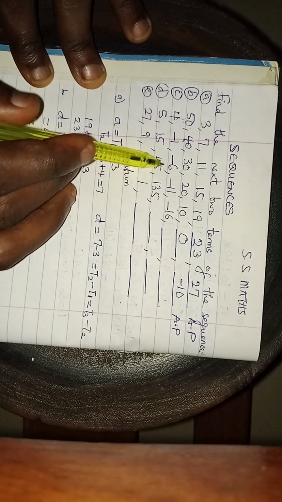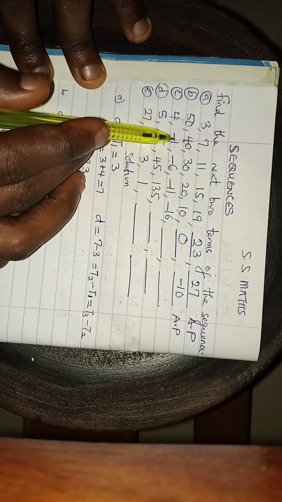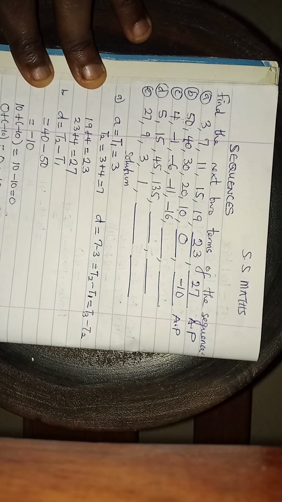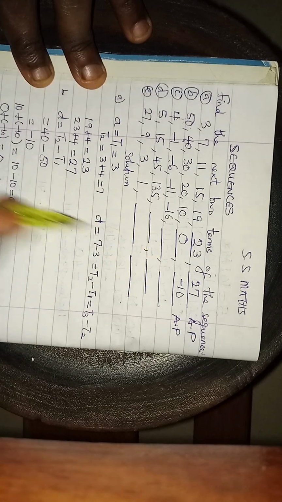Because this difference is minus 6 minus 1, this will give me minus 6 plus 1. And of course, minus 6 plus 1 also gives minus 5. It means there is a common difference of minus 5, but it's also a decreasing sequence because the difference is negative.